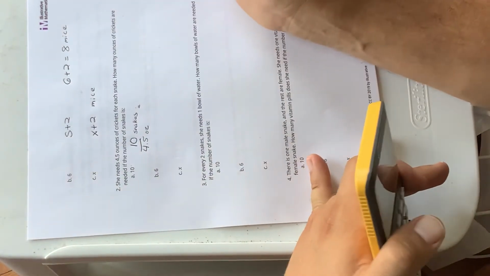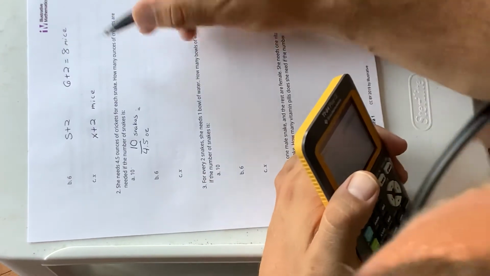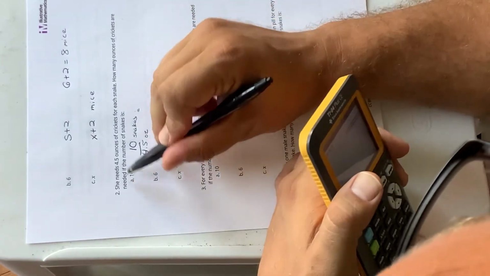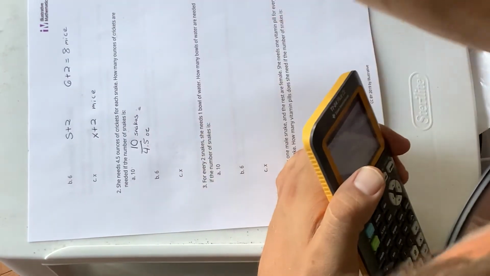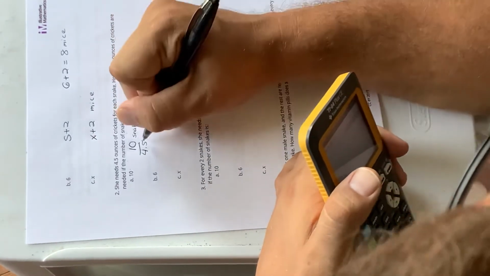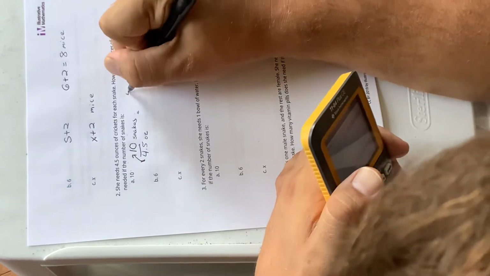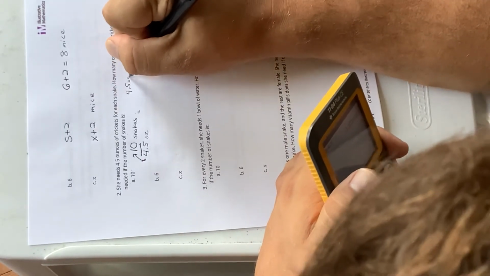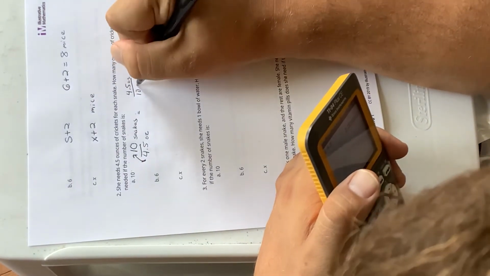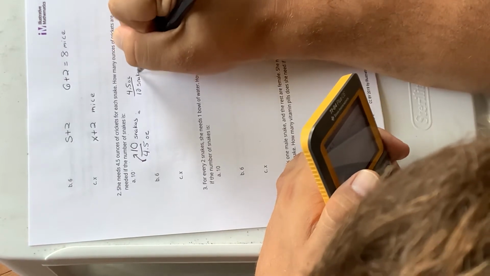And actually, I set up my proportion wrong, so I'm going to set that up again because we're asking how many ounces of crickets are needed per snake. So I need to switch this out and have ounces on top and put 4.5 ounces divided by 10 snakes.